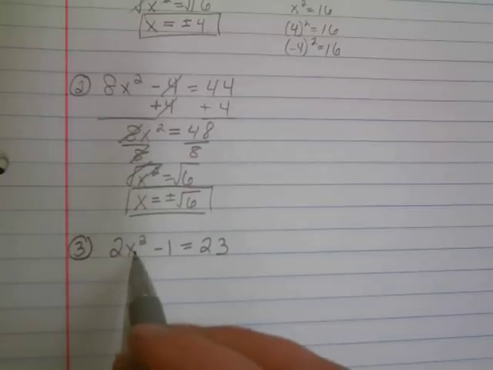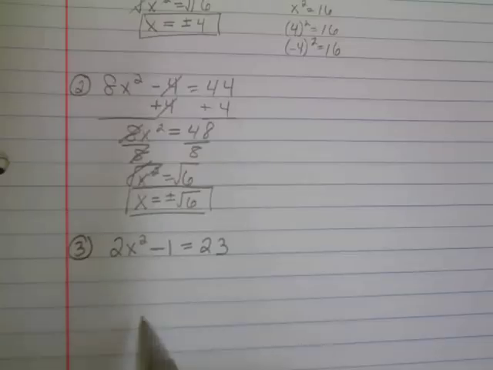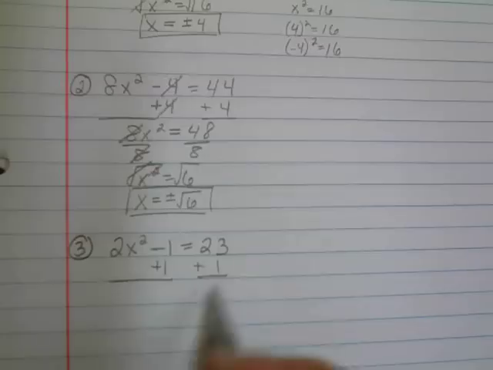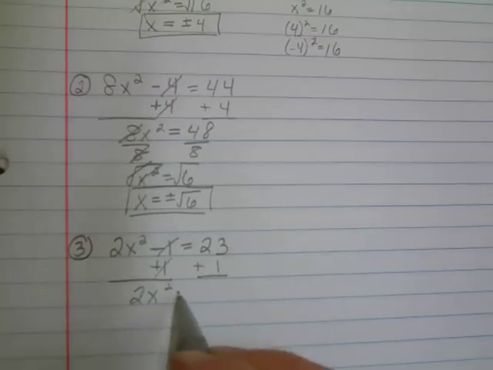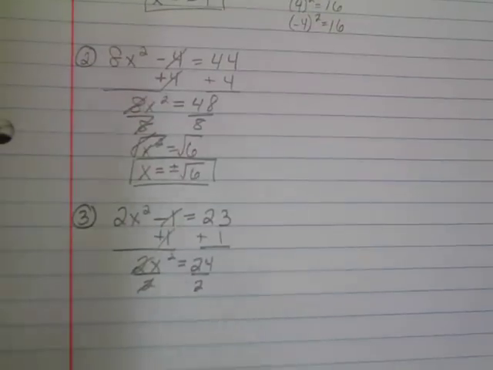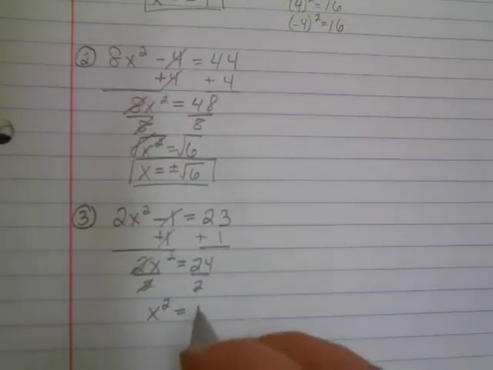Alright, my first step is I want to get the x squared by itself. So I need to first begin by getting rid of this minus 1. To undo minus 1, I add 1 to both sides. Minus 1 and plus 1 go away. I get 2x squared is equal to 24. Before I go crazy with square roots, I need to divide both sides by 2 to get the x squared completely by itself on one side of the equation. So now I have x squared is equal to 12.